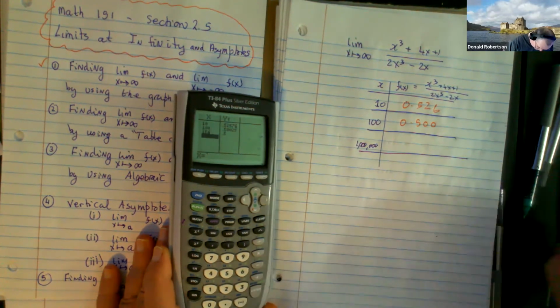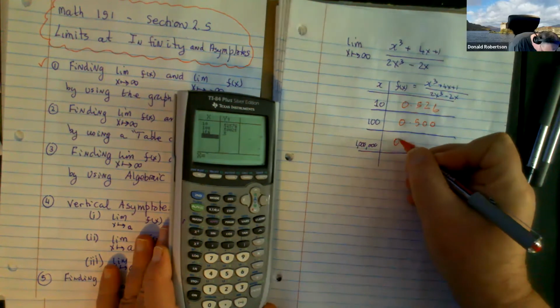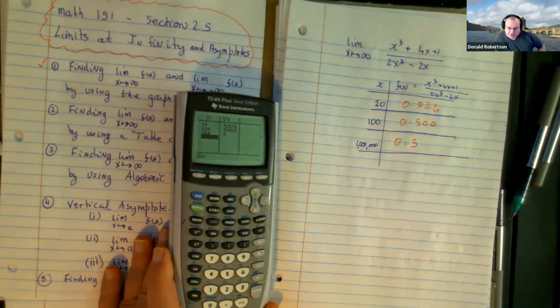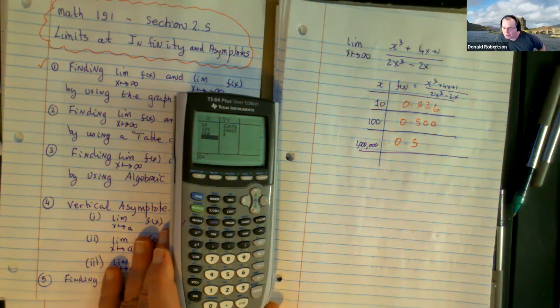Actually, the answer isn't exactly 0.5, but what the TI-84 has basically done is that it can only work to, I think, 16 decimal places, right? It rounds off everything to 16. So the real true answer probably is 0.5, 15 more zeros and a 3, right?